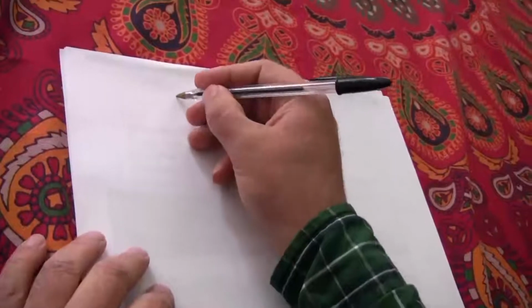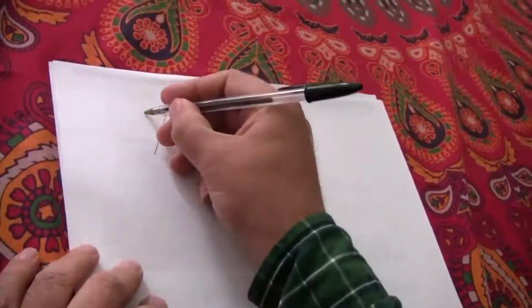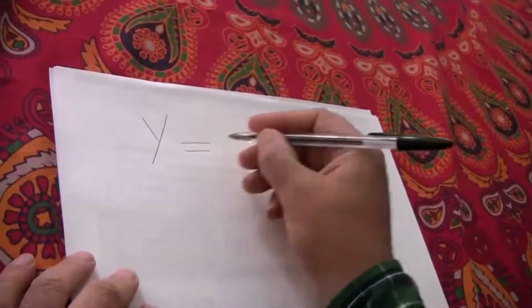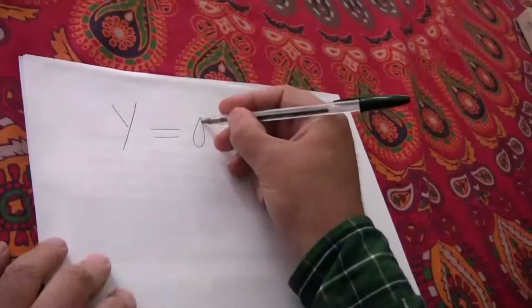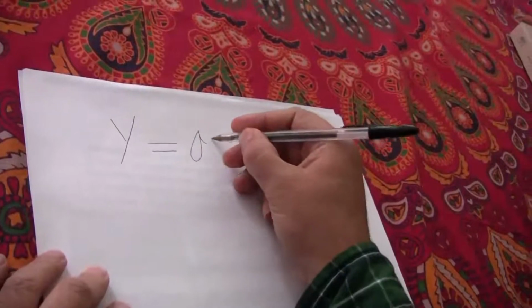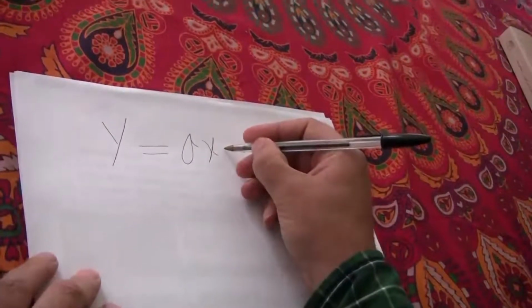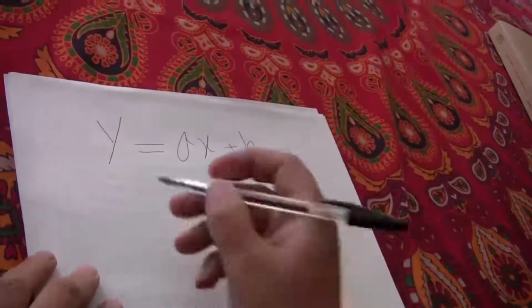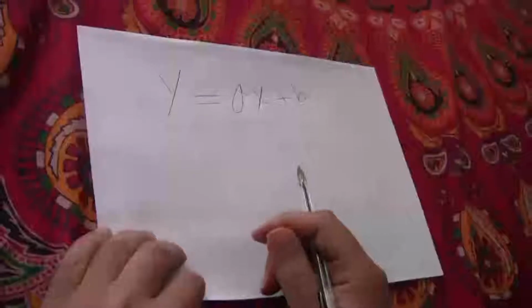So here we have a y. This equation, y equals a x plus b, where a is called the slope, is a linear equation.